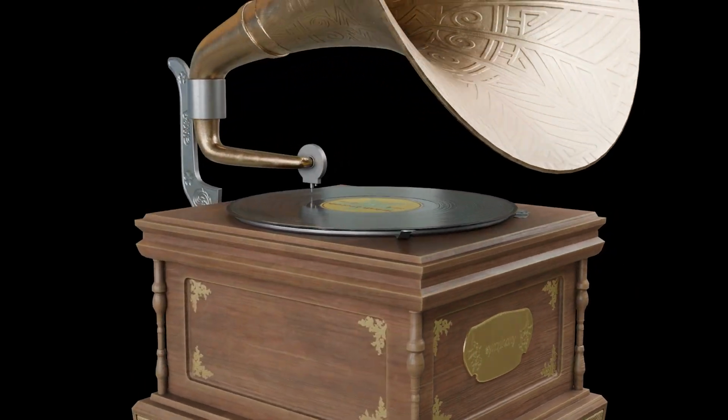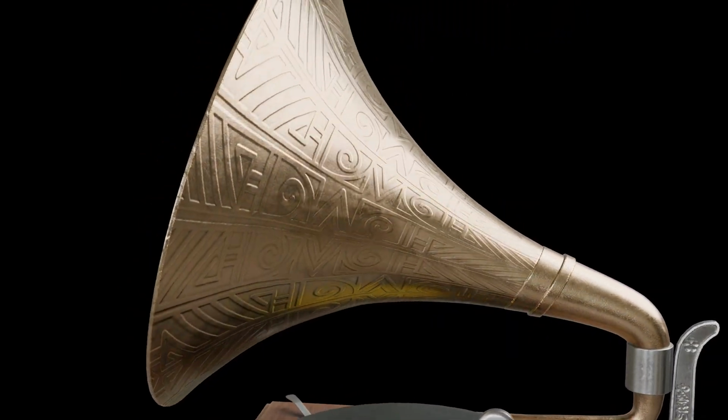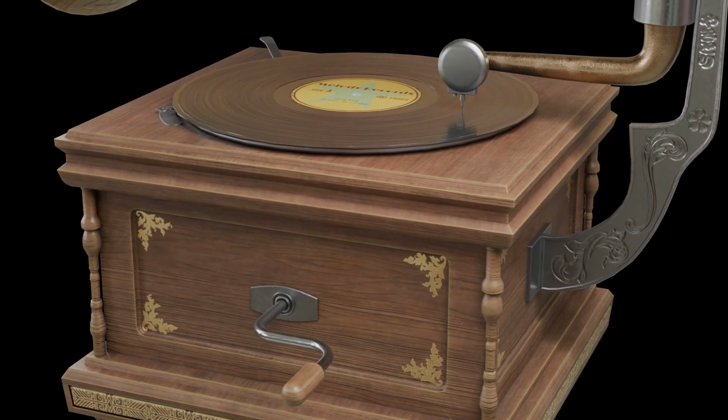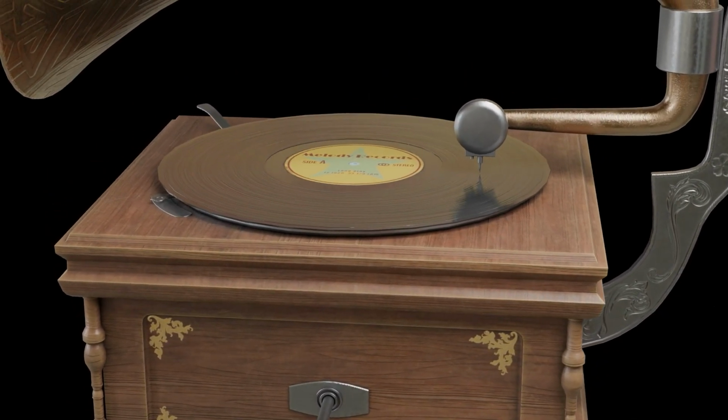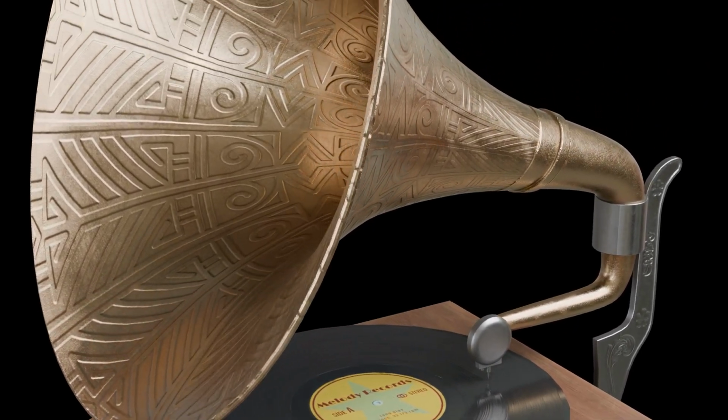In this course, we will go over the entire process of creating a gramophone using Blender and Substance Painter. We will go over the complete pipeline of creating a high quality realistic prop, starting with modeling the prop in Blender, texturing in Substance Painter, and finally lighting and rendering a portfolio piece in Blender.